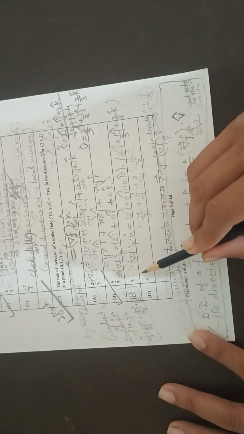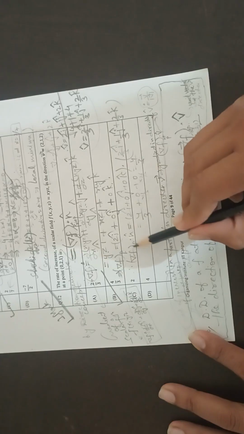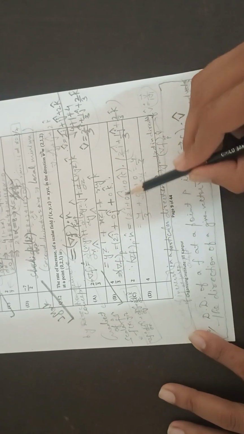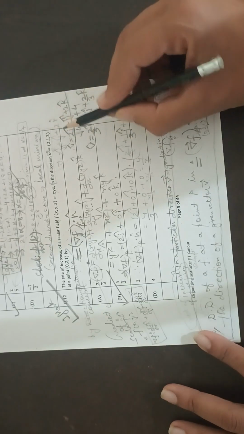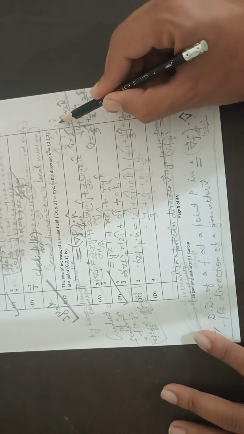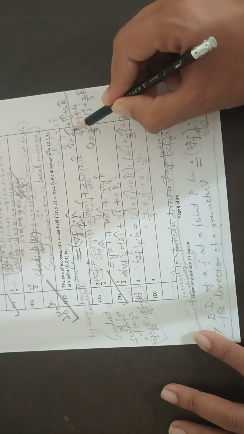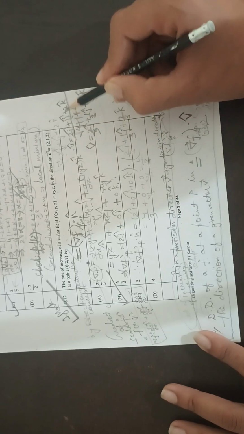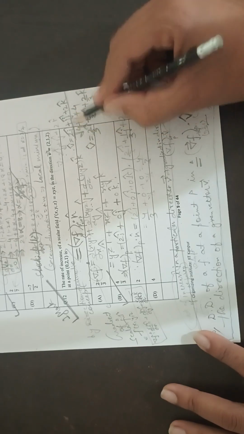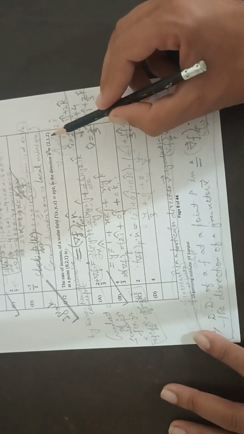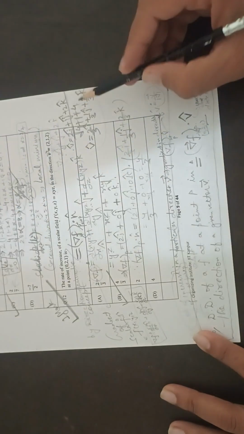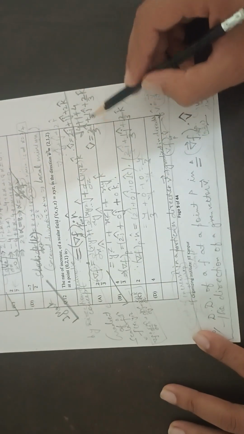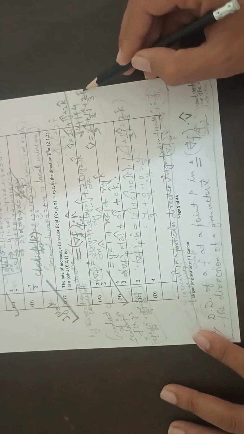Now finally, to find the directional derivative we'll do del f at point p dot n cap. Del f is 2 i cap, 0 j cap, k cap, and since this v vector is 2 1 2, it is 2 i cap plus 1 j cap plus 2 k cap. So the unit vector will be 2 i cap plus 1 j cap plus 2 k cap over the square root of the sum of squares of these values, so 2 square plus 1 square plus 2 square. This is basically root 9, which is 3. So 2 by 3 i cap plus 1 by 3 j cap plus 2 by 3 k cap.